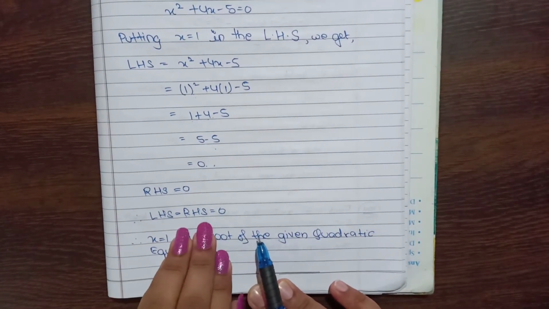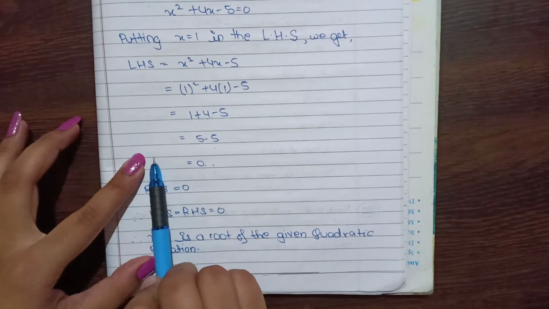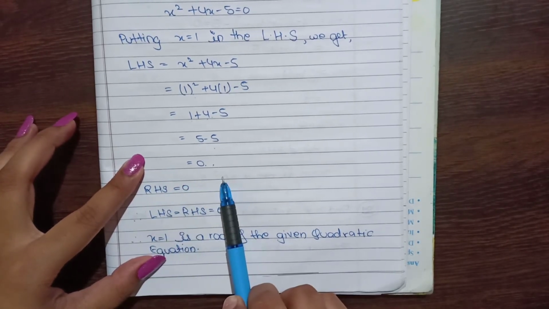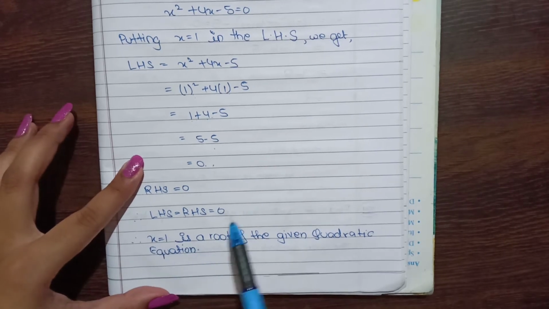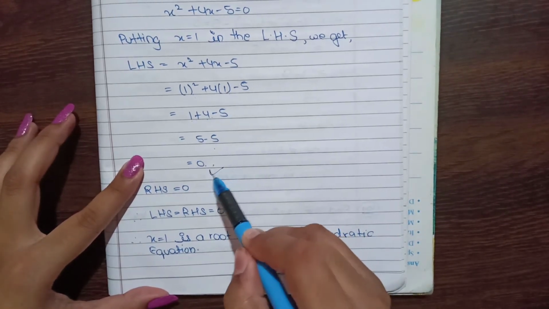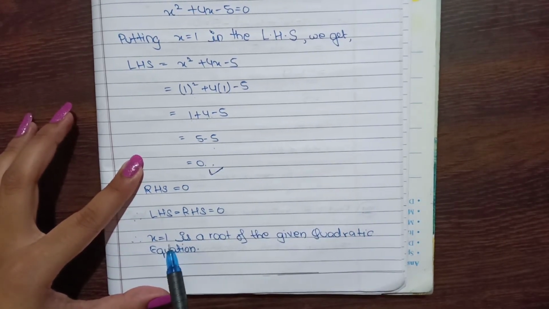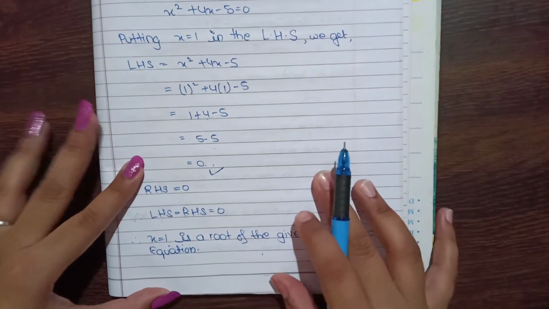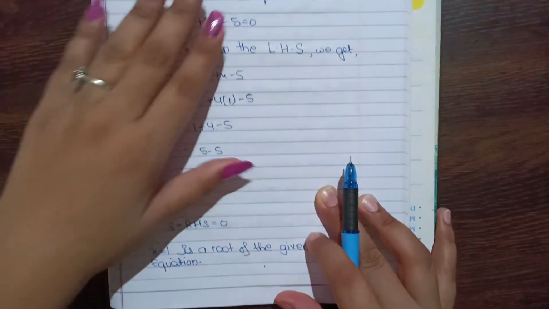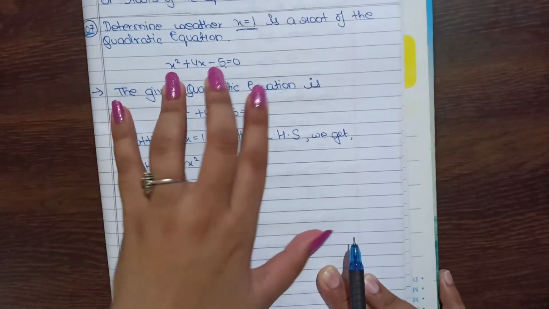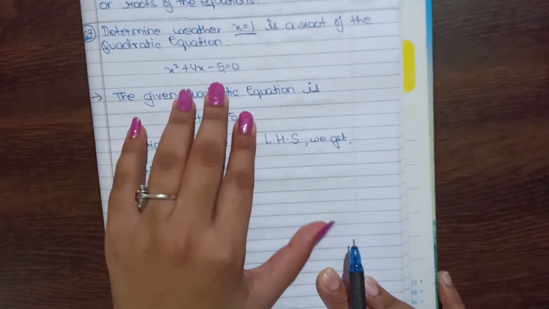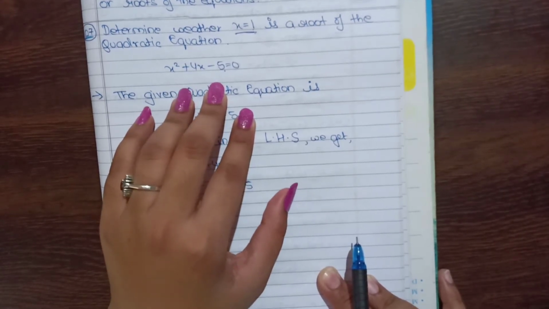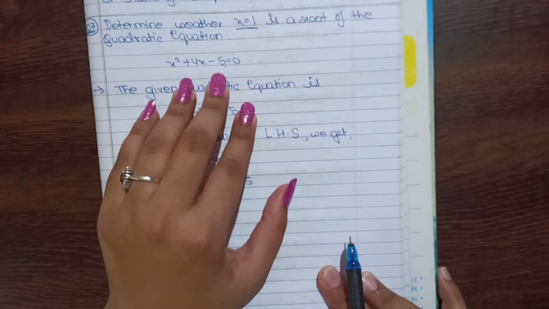LHS is equals to RHS is equals to 0, as this is LHS and this is RHS. LHS is 0, and RHS is also 0. So that's why we can say that x is equals to 1 is a root of the given quadratic equation. So here, as I have told you, if x is equals to 1 satisfies this equation, then only it is a proper root of the quadratic equation, otherwise it is not. So that's why we have checked this.